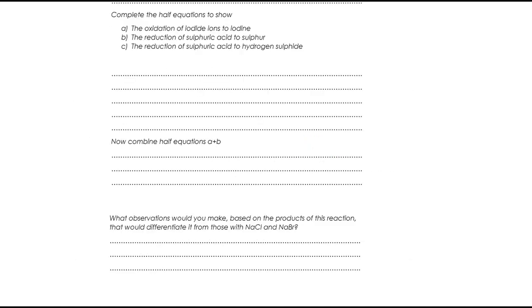So we're going to take a look at half equations and combining half equations. Slightly more complicated this time because we've got 2 alternatives for what happens with iodide ions. There's technically 3, because iodide ions can reduce sulfuric acid to sulfur dioxide as well. It's important that we focus on the fact it can go further to the sulfur and to the H2S. So let's write out these 3 half equations.